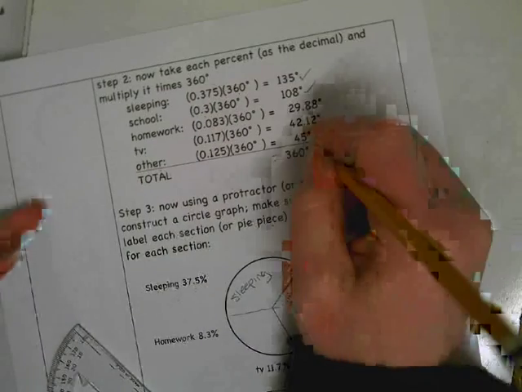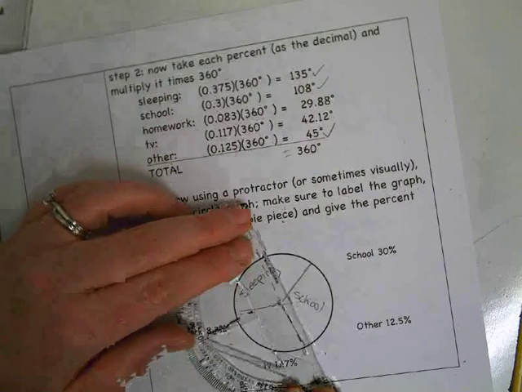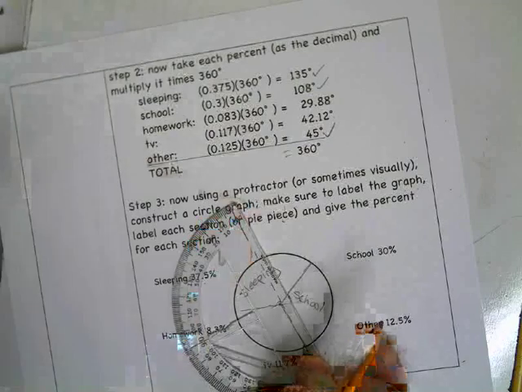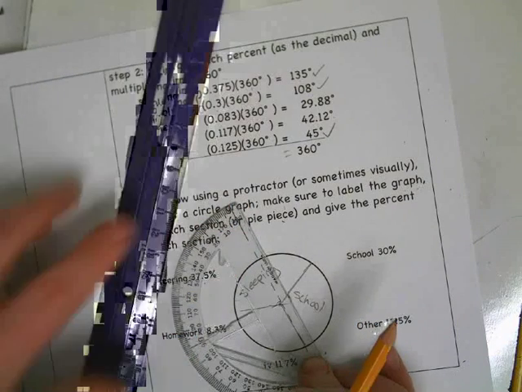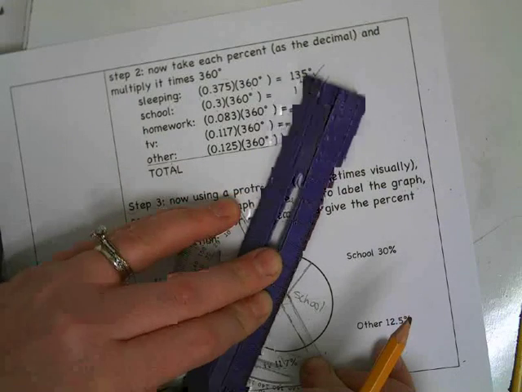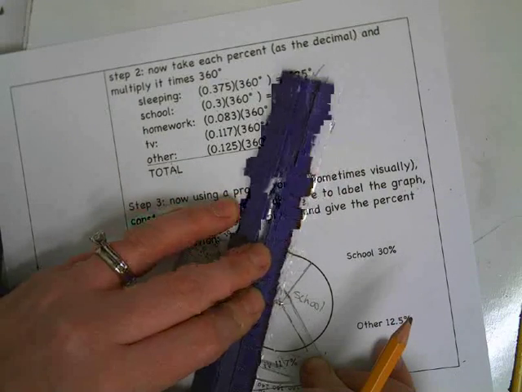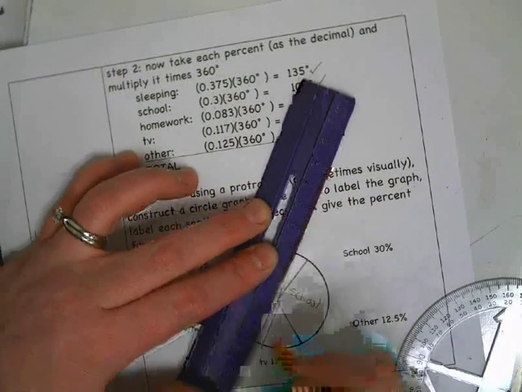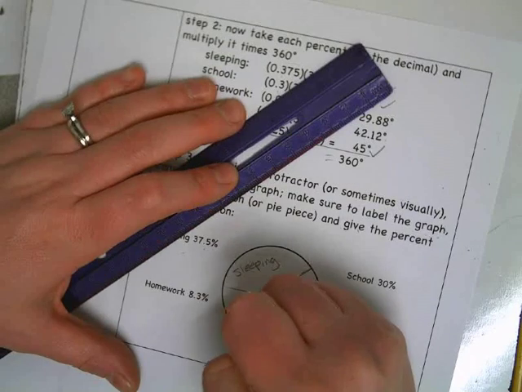Other was 12.5%, which is 45 degrees. I need to line up my point here at the vertex, make sure the school line follows the 0 mark. I'm looking for 45 degrees. I'm going to use my ruler at the center part. There's 40, there's 45. Mark it. This is other.